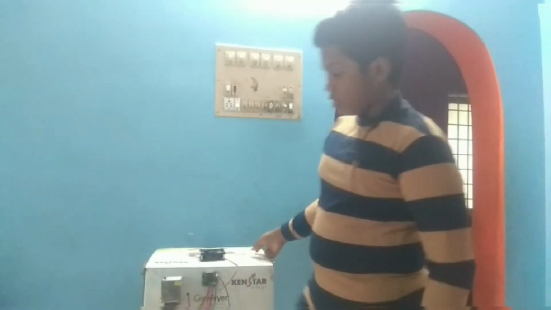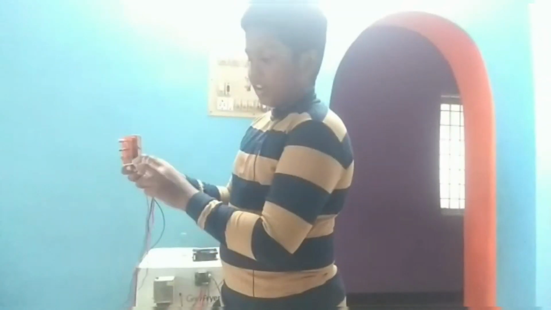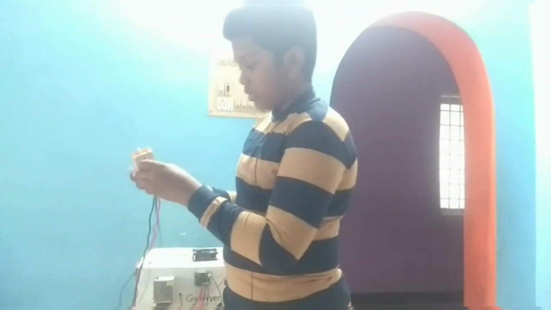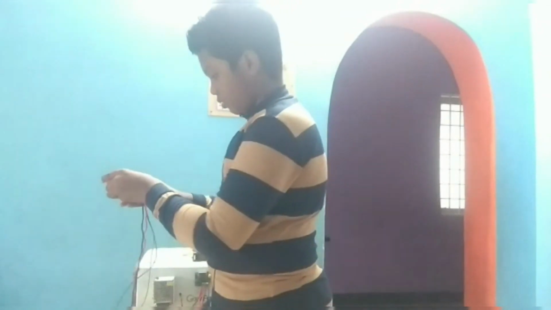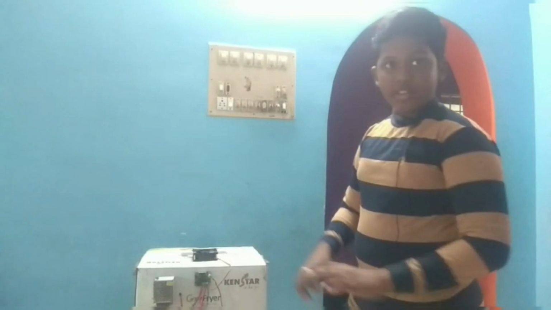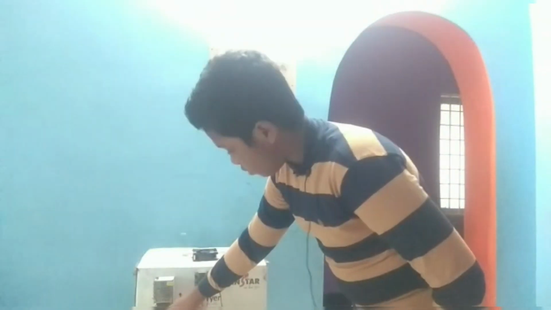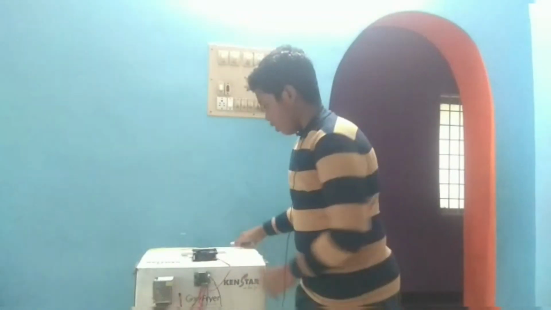Next I use this air holder. So this is also used to give connections. So after this process we need to give connections like this. Can you see? We should give connections.